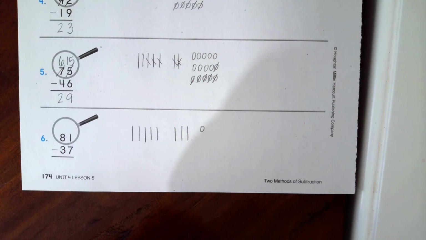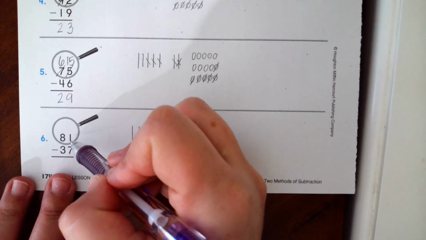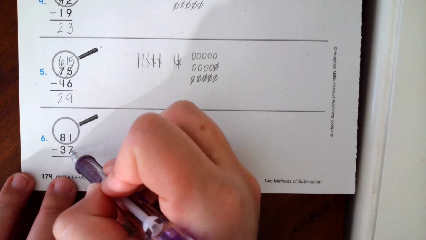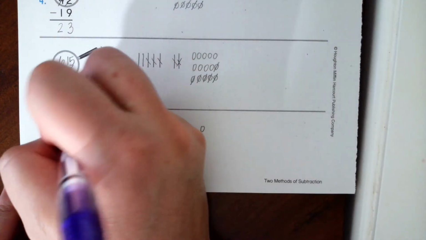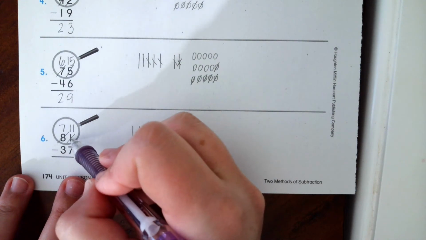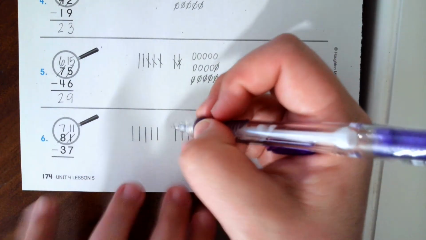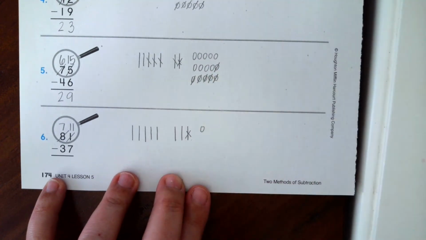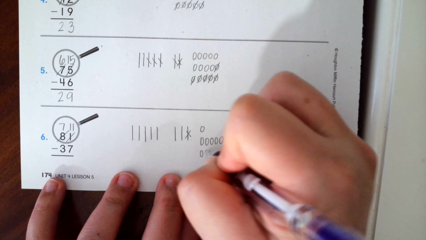All right, friends, how did you do? Let's see what happens. So I'm going to ask myself, can I subtract 1 take away 7? The answer is no. So I'm going to go next door, cross off my 8, change it to a 7, and bring back 10. I had 1. When I bring back 10, now I have 11. Let's do that right here as well. So I exchange one of my 10s for 10 ones.